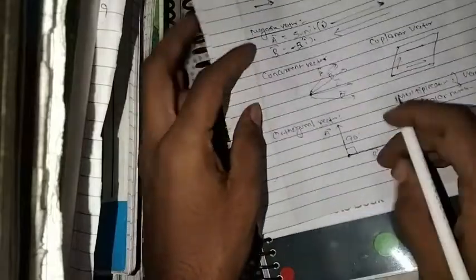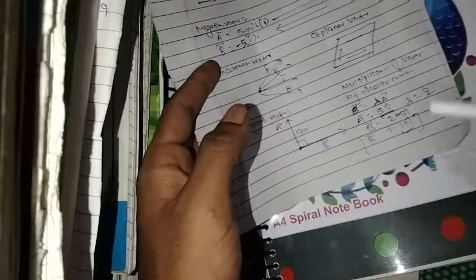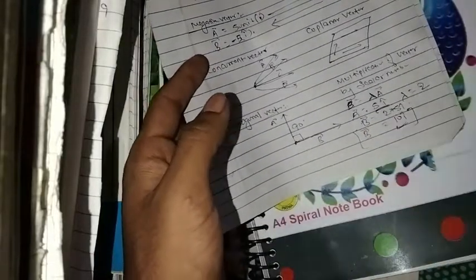In the next video we will study scalar dot product and cross product. We also clarified multiplication of vectors by any scalar number lambda, which increases the magnitude by lambda times.